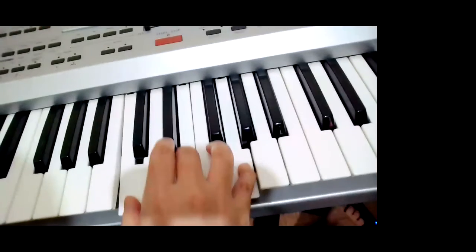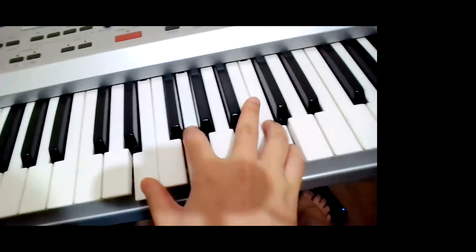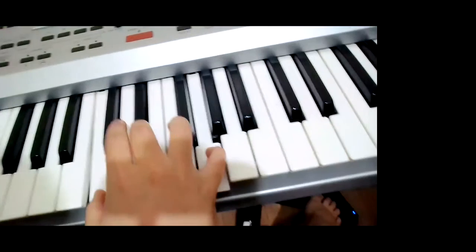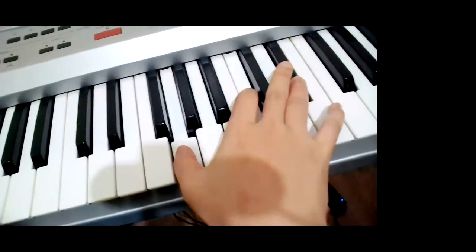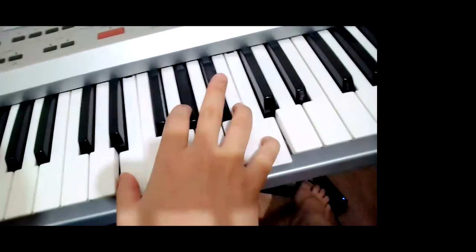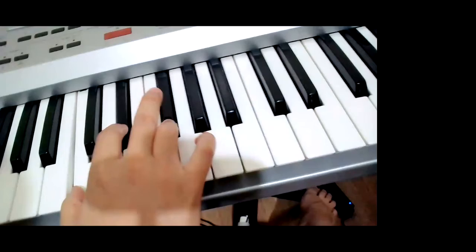So 1 to 5 or 1, 3, 5, okay? So C, first inversion, second inversion, and then C minor inversions, C diminished, C augmented, first inversion, second inversion.